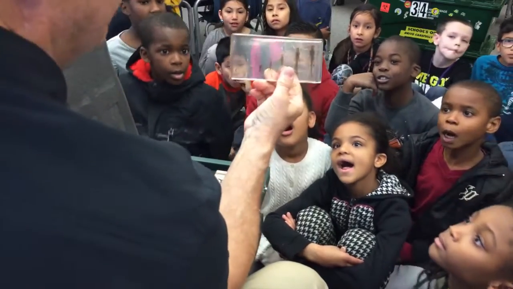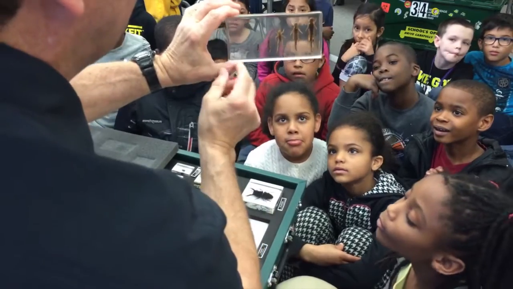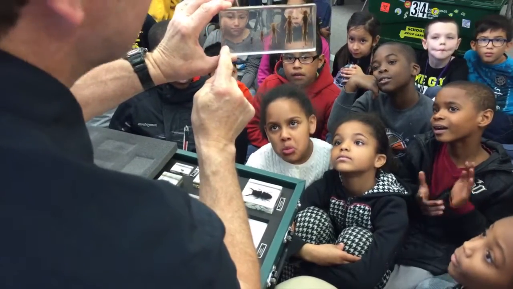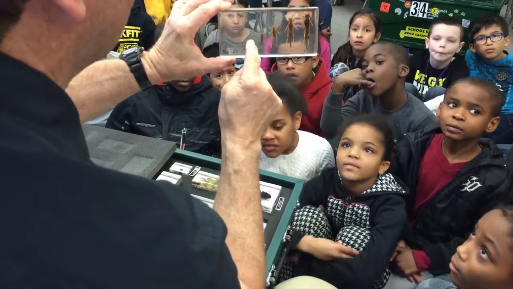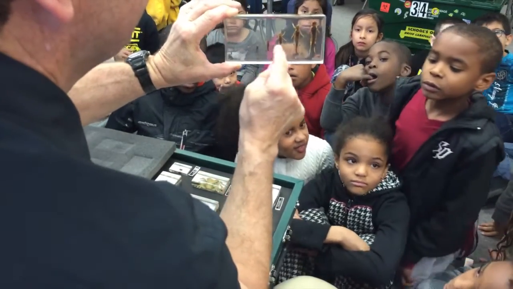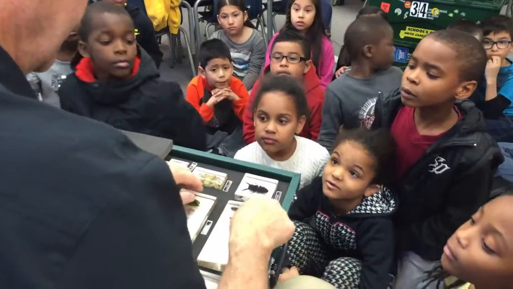Oh wow! Oh, there's a little grasshopper. Yeah, this is a grasshopper, and it starts as an egg, a larva, but it doesn't do a pupa. It does something different. It just kind of grows into what's called a nymph. So that's a little bit different than a butterfly. Very cool. But I brought something special to show you. And I'll tell you why.